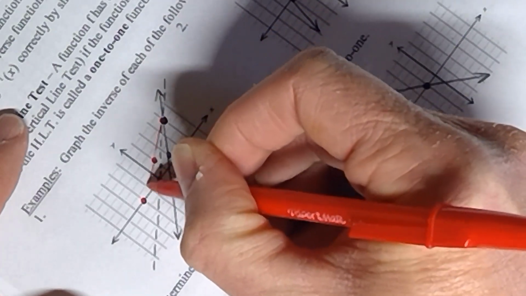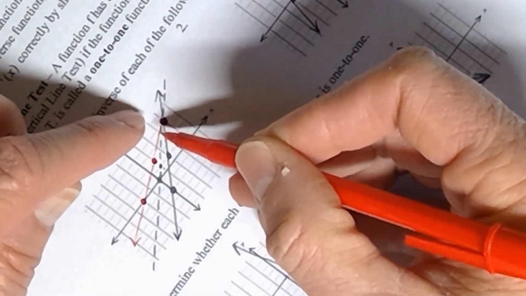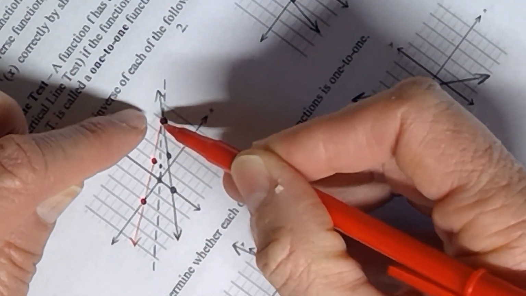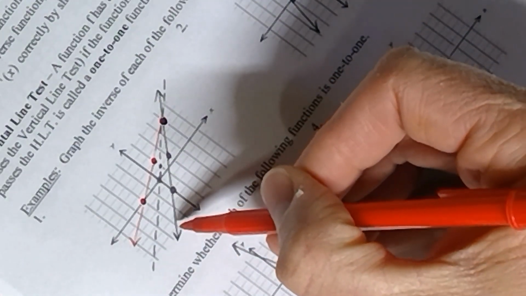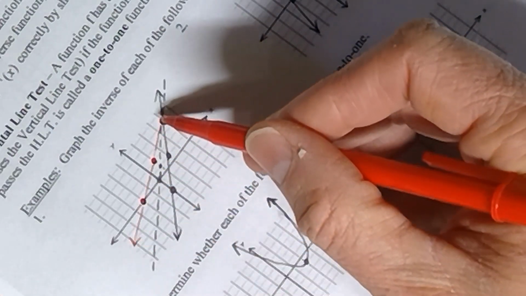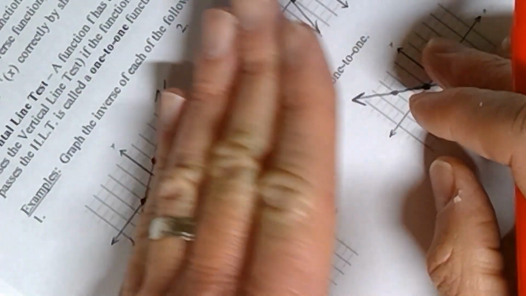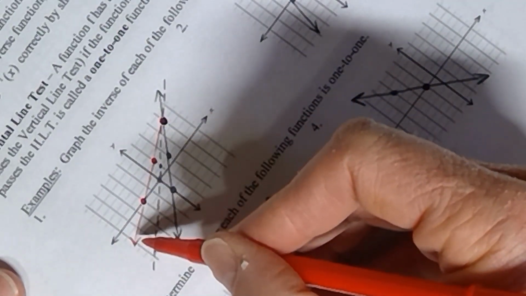Let me draw it. Doesn't it look like if I folded that part over right there, it would land right here? So that's what you do. Anything that's on the right-hand side of the line, you fold it over. The original graph is still where it's at, but in order to find the inverse, you fold it over, and then wherever it lands, that's where that piece of the inverse is.